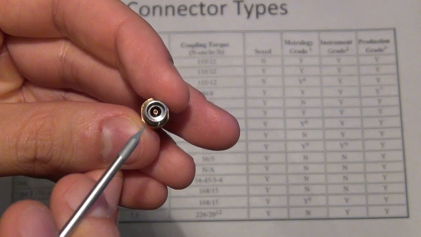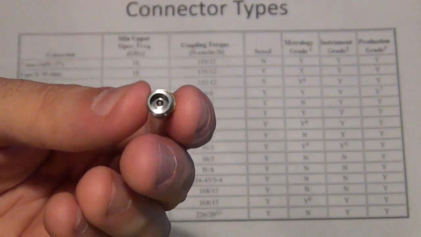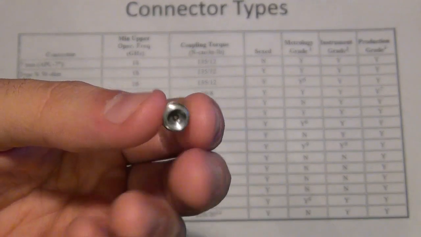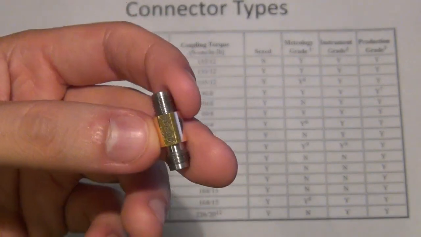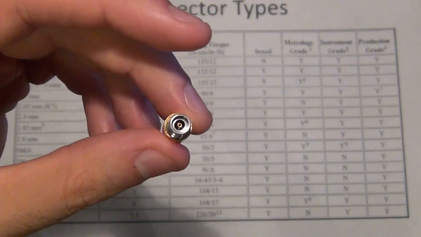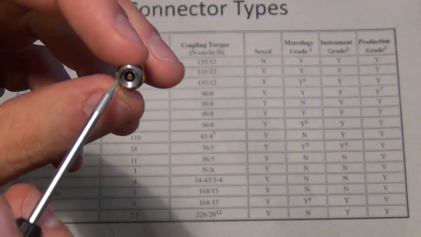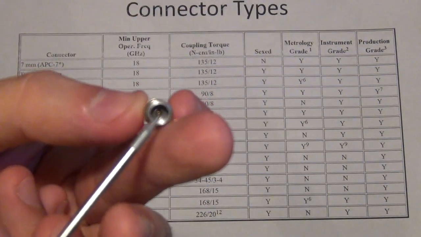The gap is much wider. This is actually a 2.92 millimeter K connector to a V converter. So this converts a V female to a K female. And you have to double check every time you want to connect something to really make sure that you're connecting the right components together.